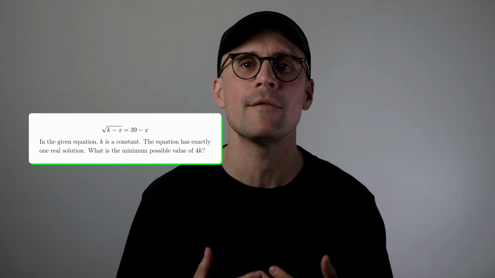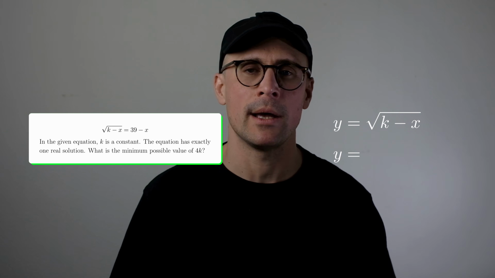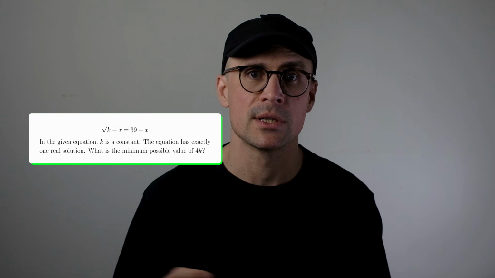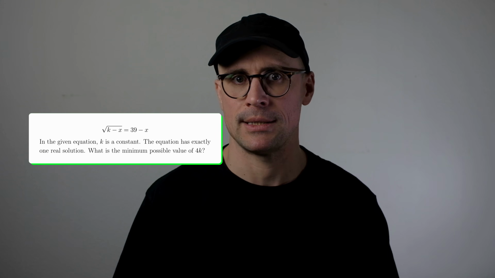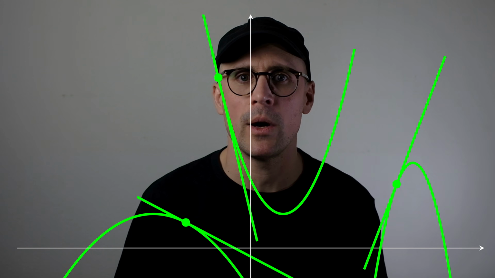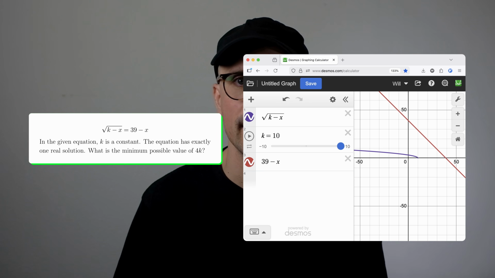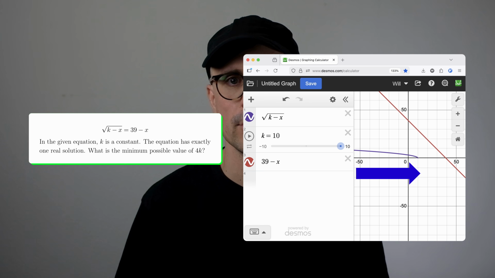By now, you should have these steps on lock. You just have to plot y equals the left and y equals the right. Then you fiddle with the slider until the two curves touch exactly once. Just like in the examples at the start of the article, the system will have one solution when the linear equation is tangent to the curve. Notice that as we slide k higher and higher, the curve moves closer and closer to the linear equation.